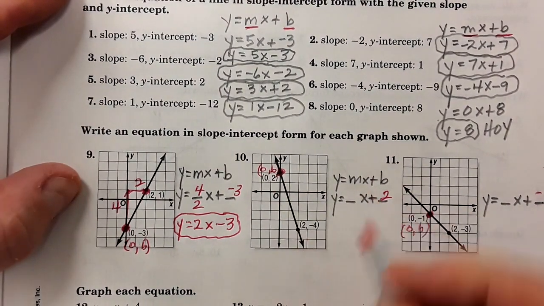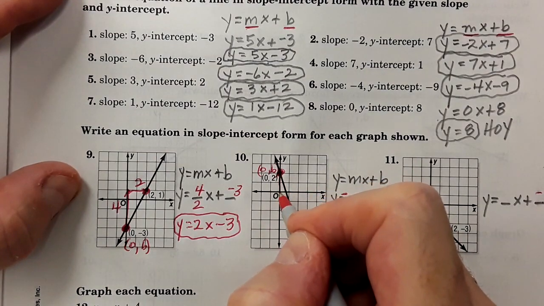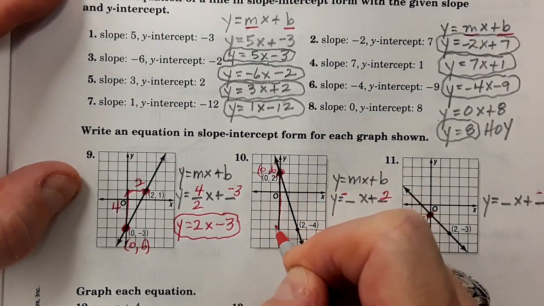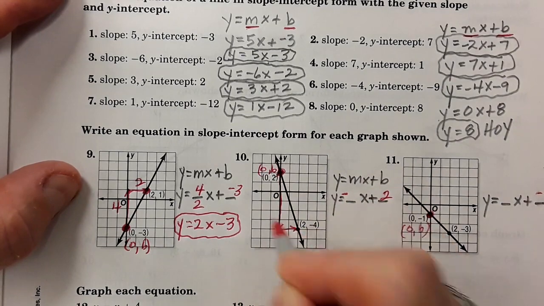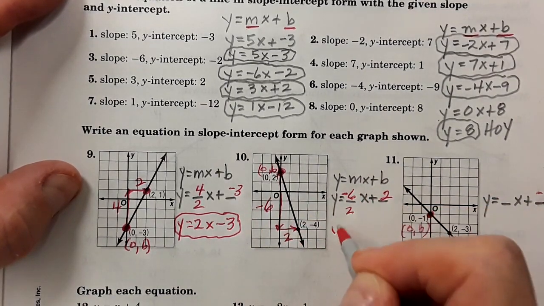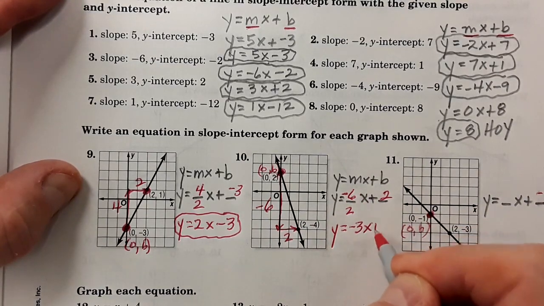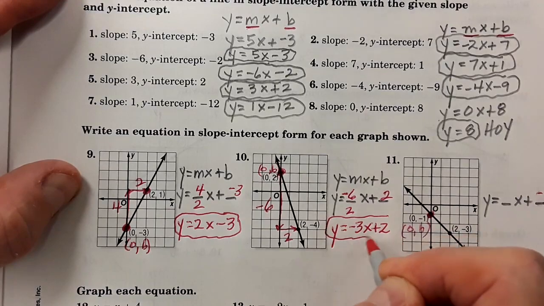Here we go to the next one. The slope's going to be negative, so we know that's a negative right there. It's going to go down and to the right. 1, 2, 3, 4, 5, 6 down, and 2 to the right. So -6 divided by 2. We now simplify that. -6 divided by 2 is -3, so y equals -3x plus 2. Final answer.